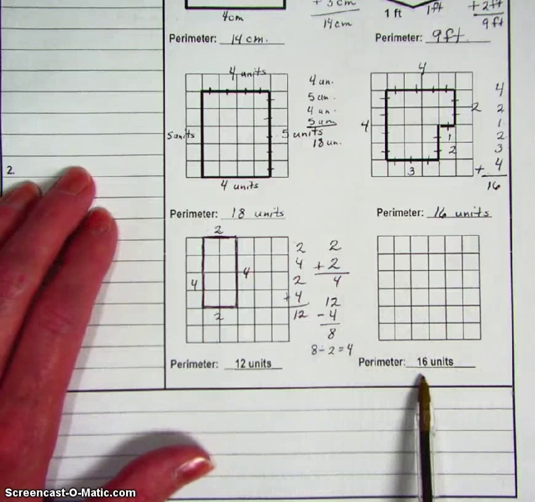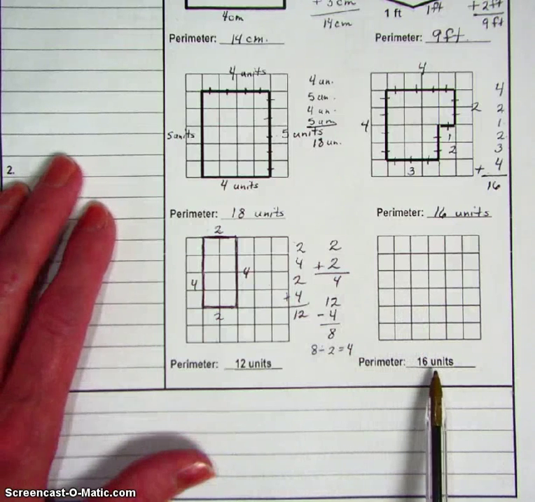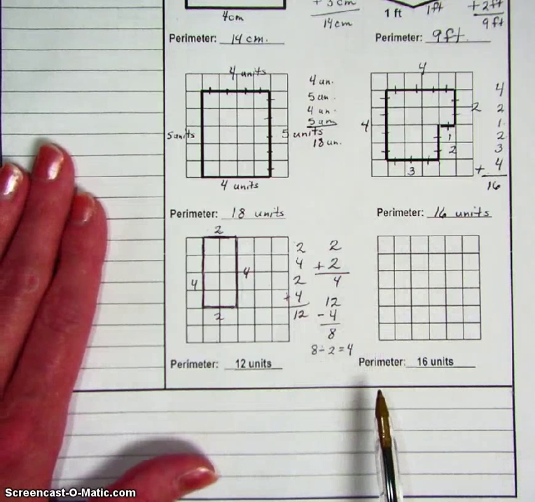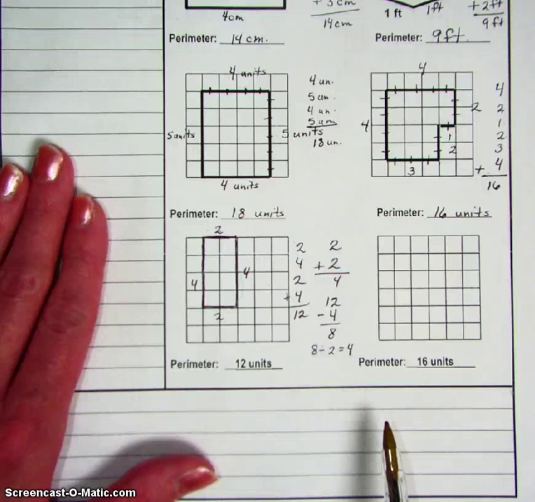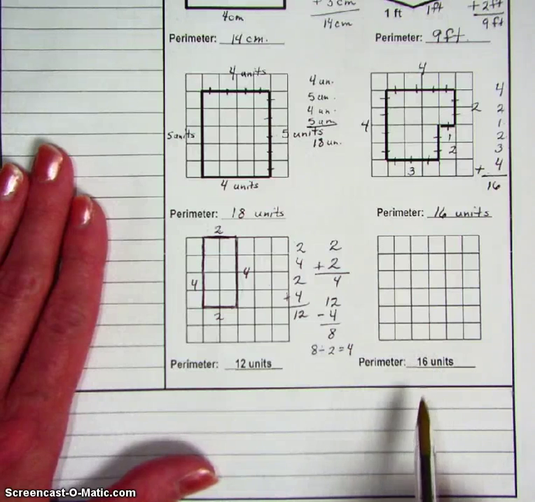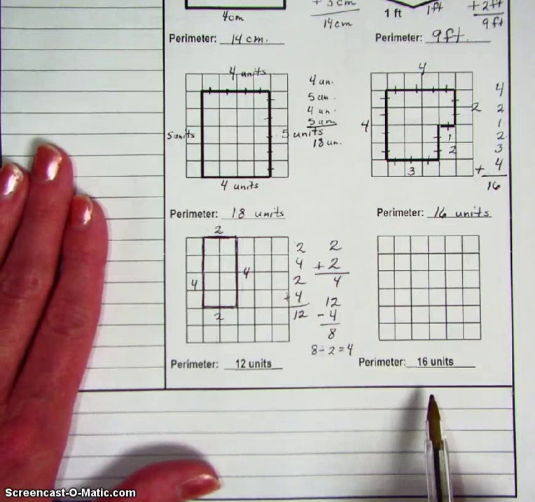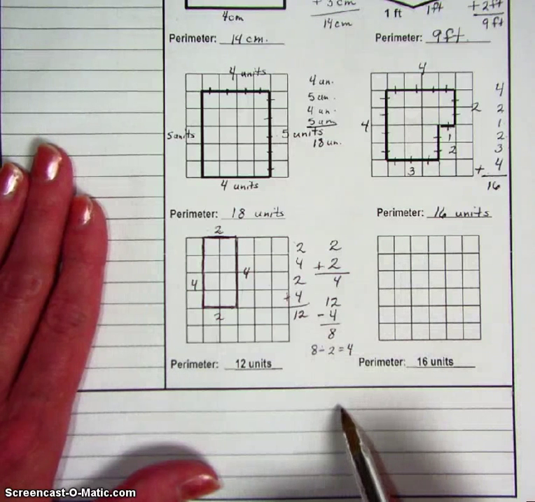On our next one, 16 units, I'd like you to go ahead and pause the video. Go ahead and try your own rectangle out that has 16 units of perimeter. Okay, give it a try, and then we'll come back in a minute. All right, let's see how you did. There's lots of different options for this one.